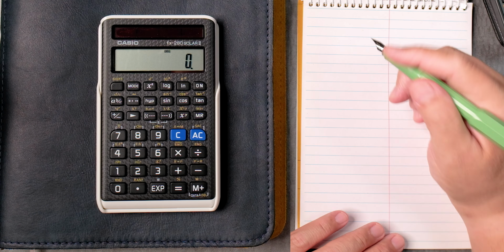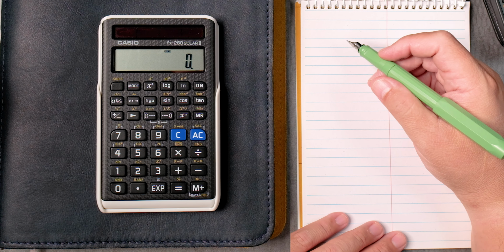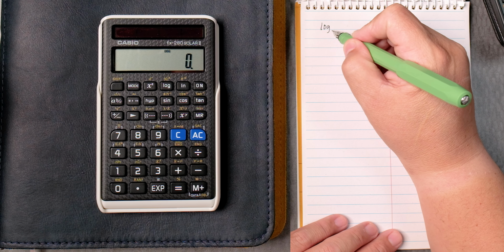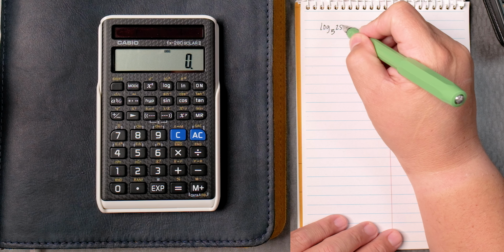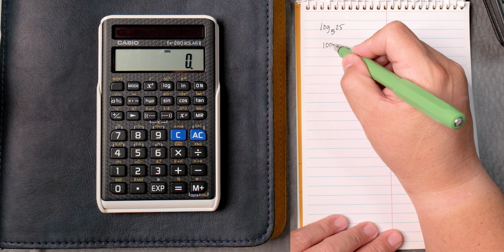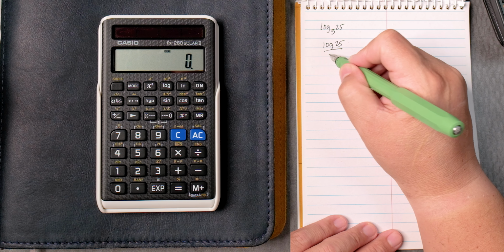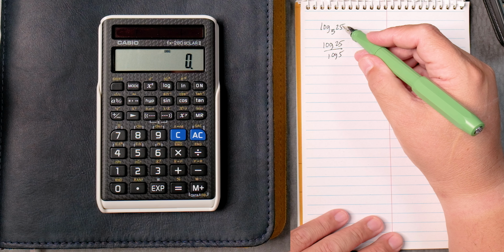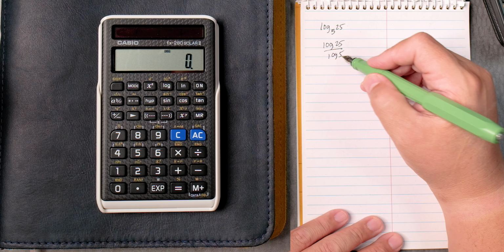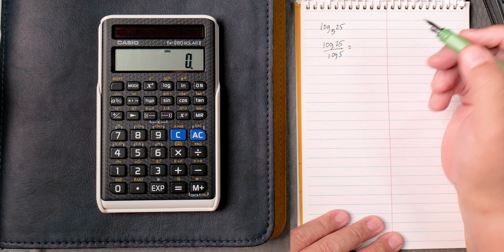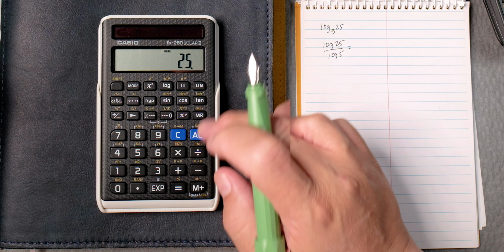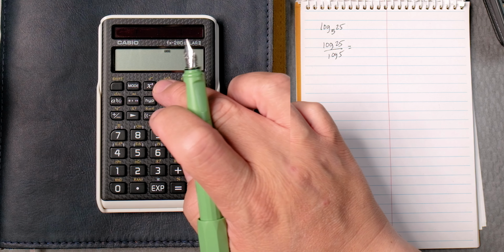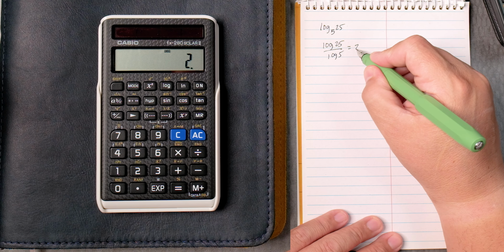We are going to do the logs on the Casio fx-260 Solar 2. So let's say you had the log of base 5, 25. How do I solve this? Well, you take the log of 25 over the log of 5. There's a rule for it. This 25 goes on the top, that 5 goes on the bottom. So we take 25, take the log, got an answer, divide, 5 log equals 2.